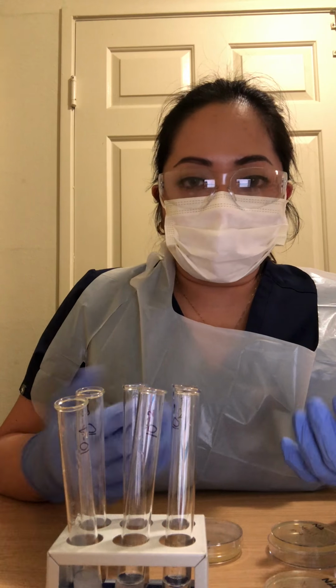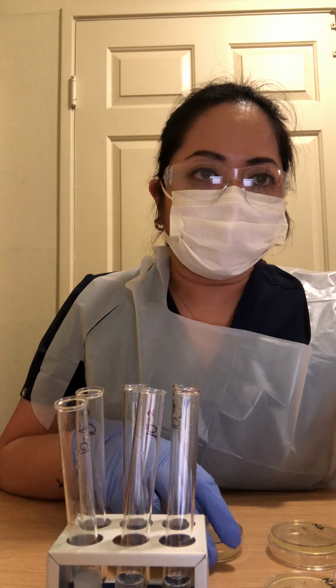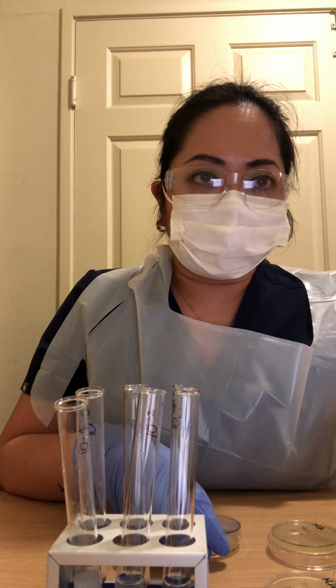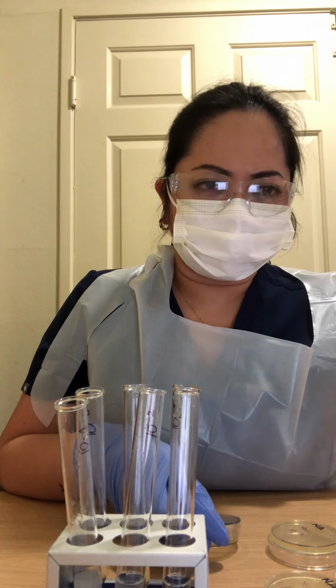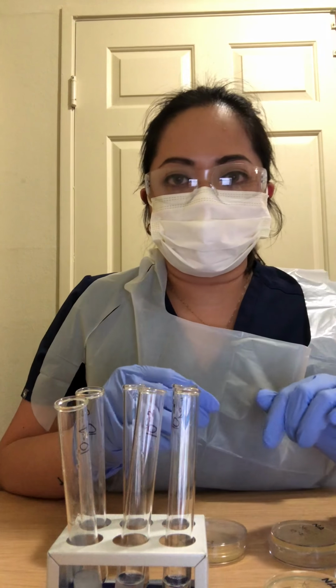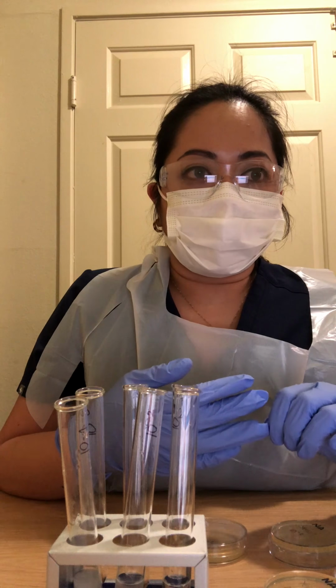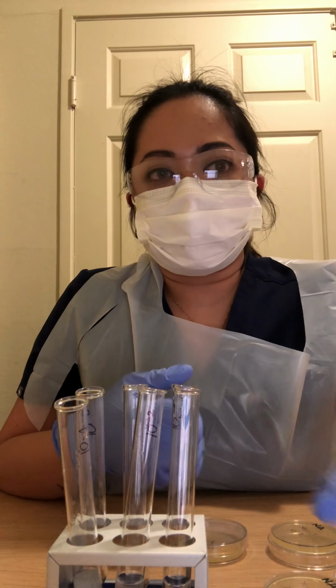And then after 12 hours you have to invert it, and then observe it after another 24 hours. Okay, so that concludes my video for the first part of the bacterial enumeration, dilutions, and plate counts.